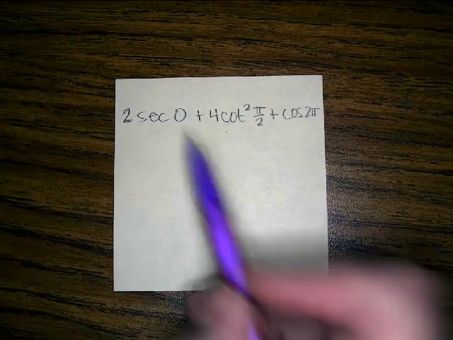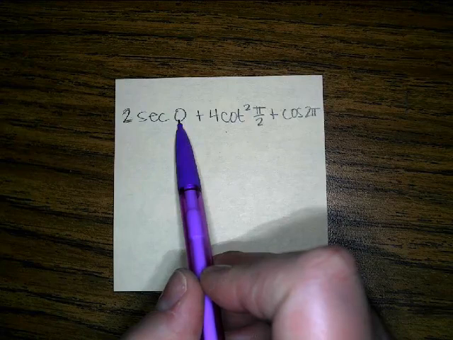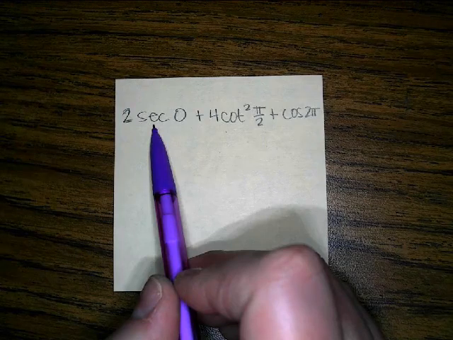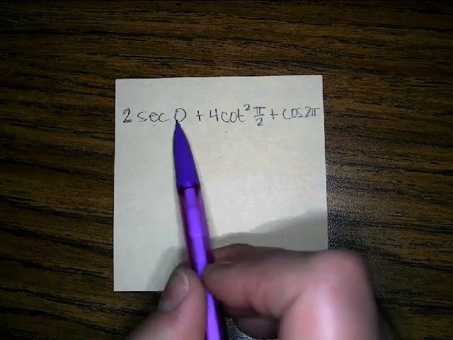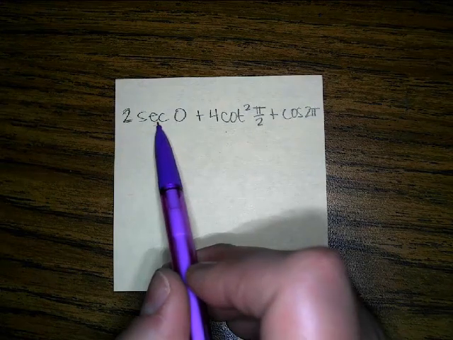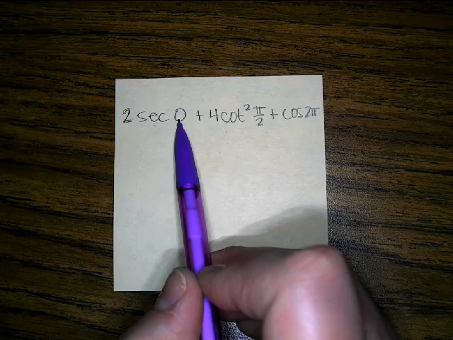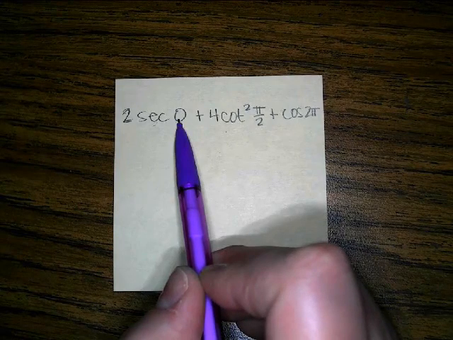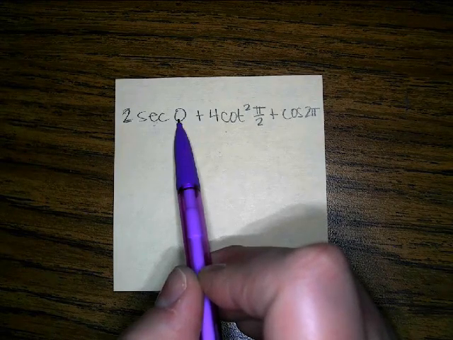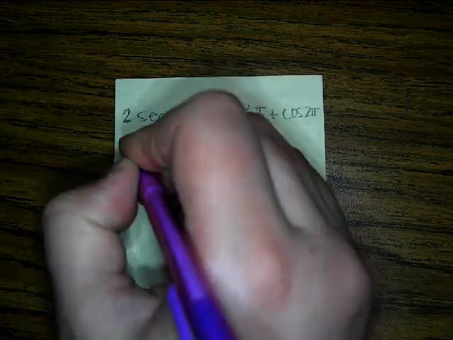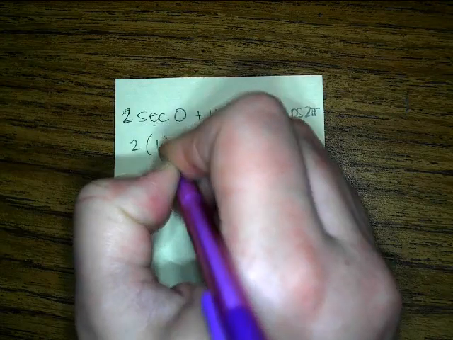Okay, hold on, focus. First we're looking at 0 radians, and it says secant, so are we looking at the x-coordinate or the y-coordinate? X-coordinate. Secant corresponds to cosine. It's the same thing as cosine, right? But it's the flipped version. So if we look at 0 radians and take the x-coordinate value, think of it as a fraction and flip it, what do we get? 1. Okay, so for the first part we have 2 multiplied by 1.